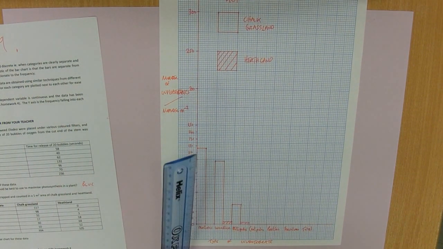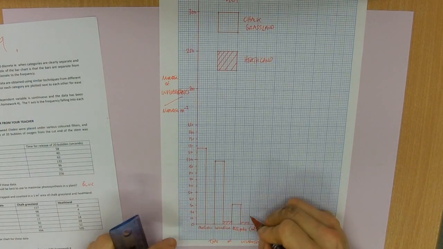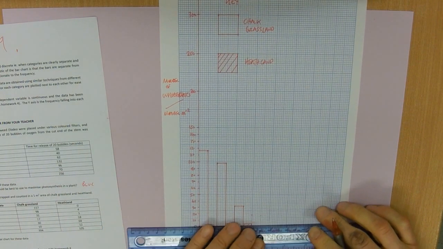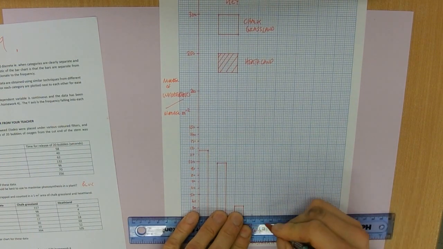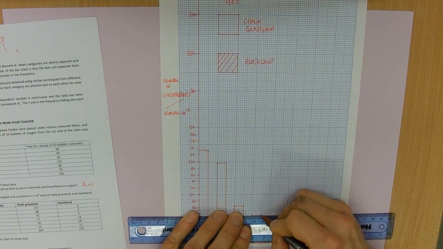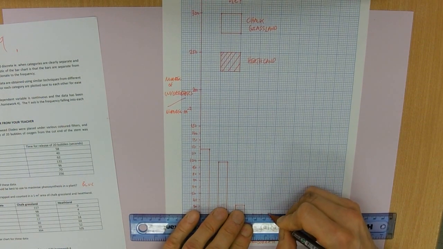Centipedes, 17 and 18. So 17, so that's 15, 17 now, they're just under there. And 18 will be just above it.